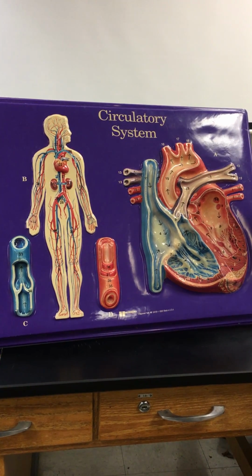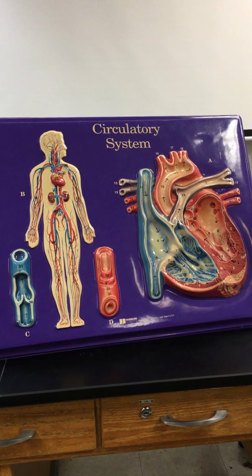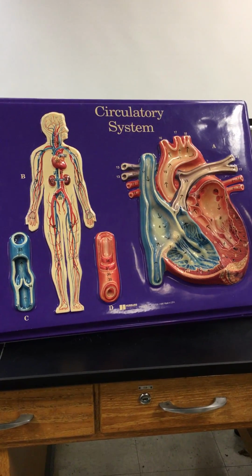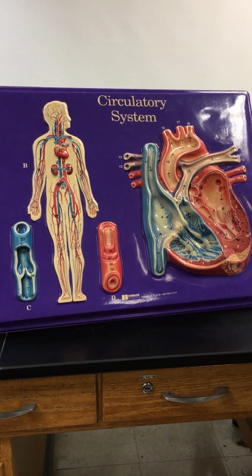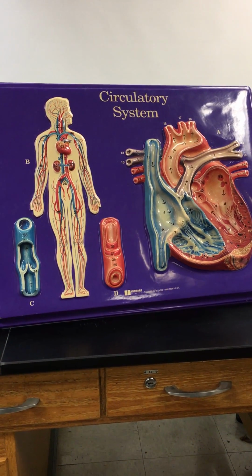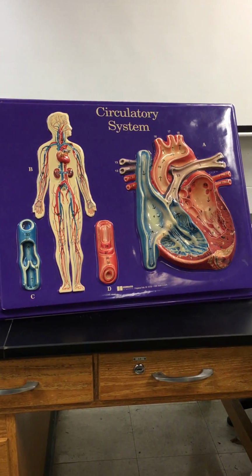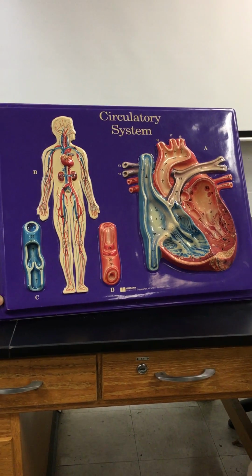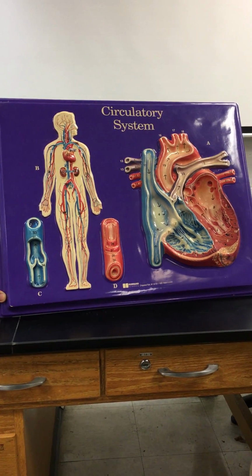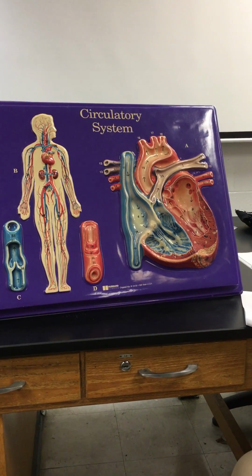Okay, so this is the heart. Anytime that we look at the heart, usually we look at the anterior view. The anterior view means that you're looking at it as if a person is standing in front of you, okay? So that means the right is going to be on the left side and the left is going to be on the right, okay? Because the person is standing in front of you facing the opposite direction. So first of all, we're going to talk about the layers of the heart.